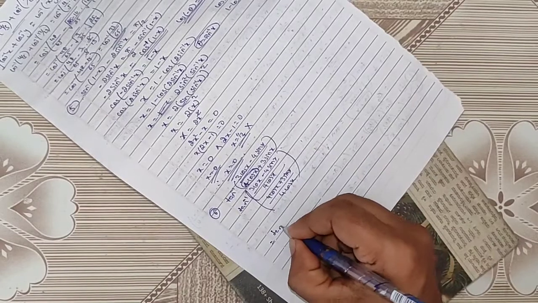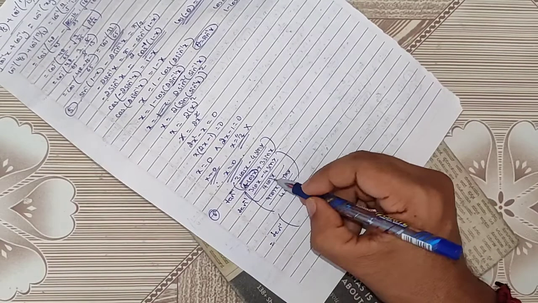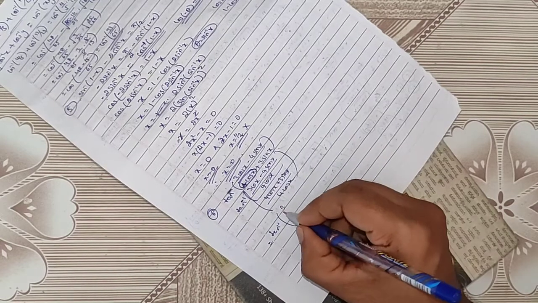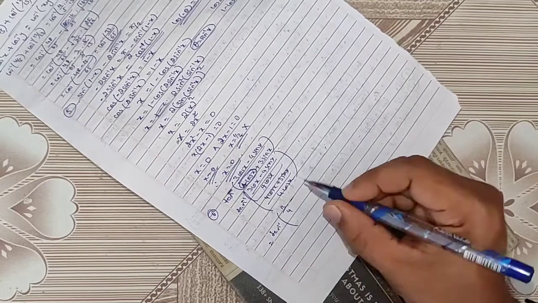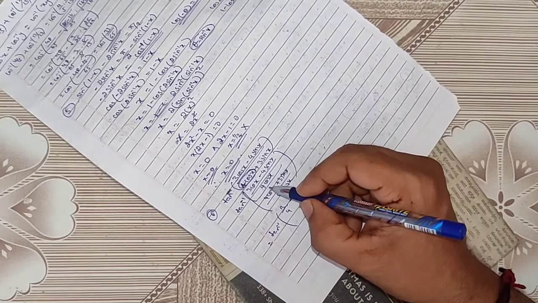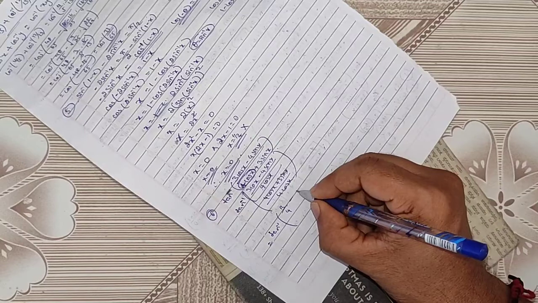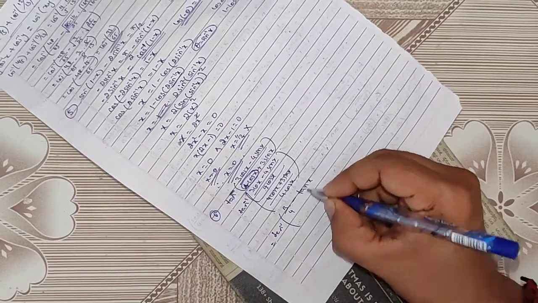So now tan inverse of this full term. 3 cos x divided by 4 cos x is 3 divided by 4 remaining, minus 4 sin x divided by 4 cos x, the 4 gets cancelled, sin x by cos x is tan x remaining.